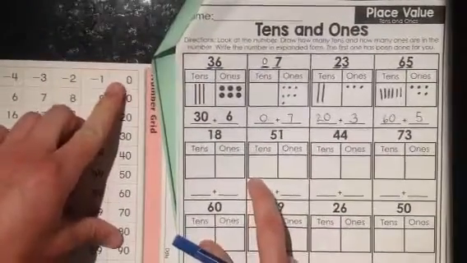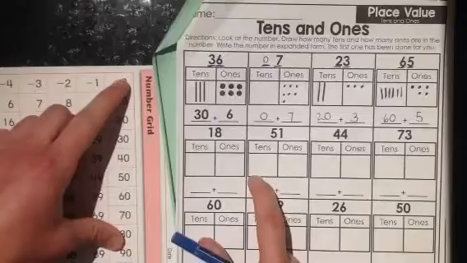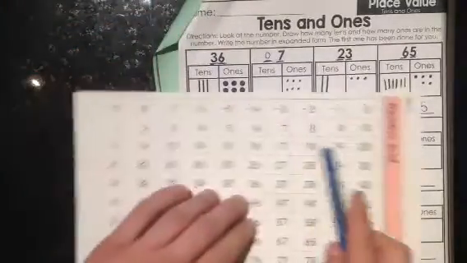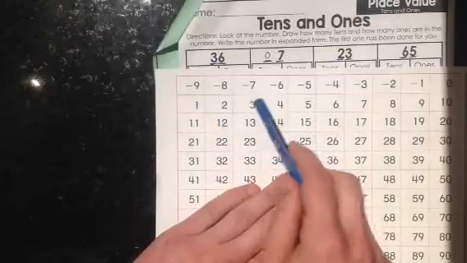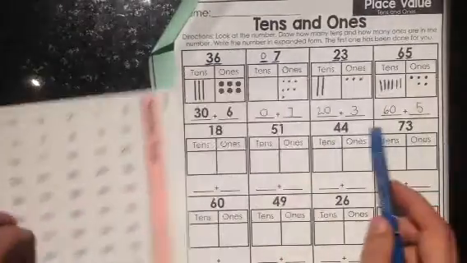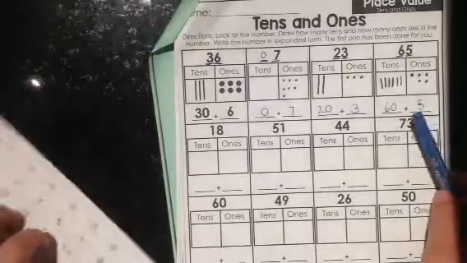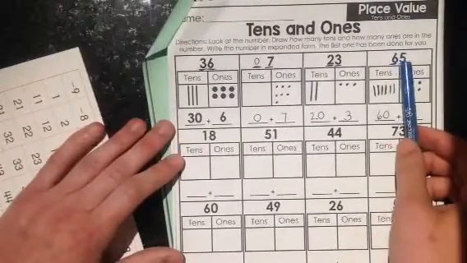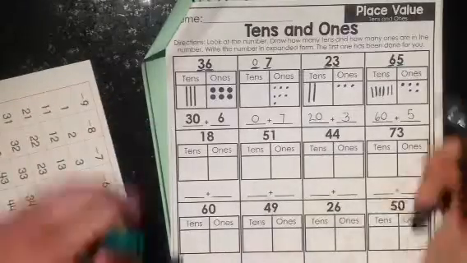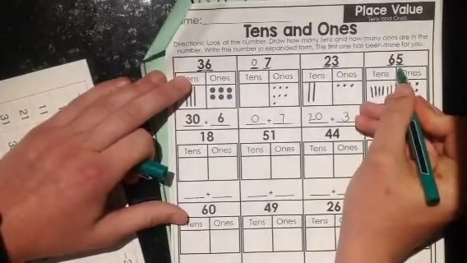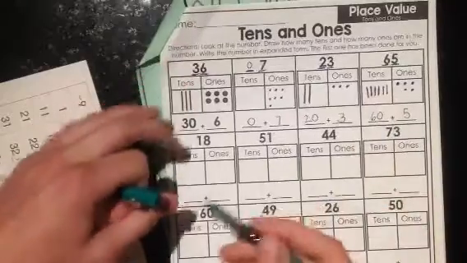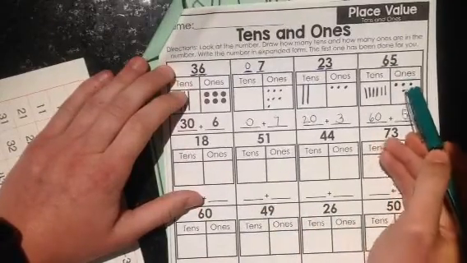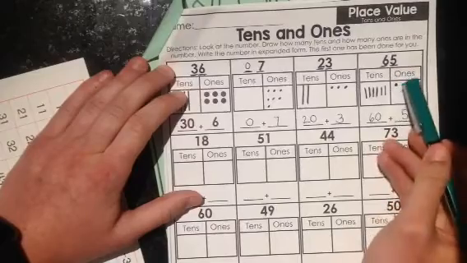Now here, if you look at the number grid, I can't go up 10 because I don't have any. So I really just go up 7, which would be 1, 2, 3, 4, 5, 6, 7. Okay? Now, for the last one, 65, I have 5 ones. So I underline my ones place in green. I have 5 ones. So I drew 5 ones, 1, 2, 3, 4, 5, down here in my ones column.